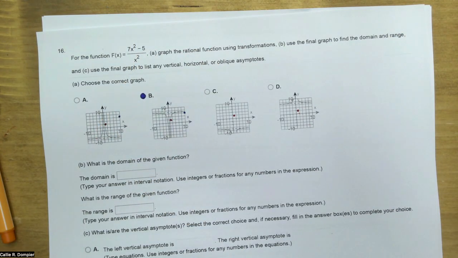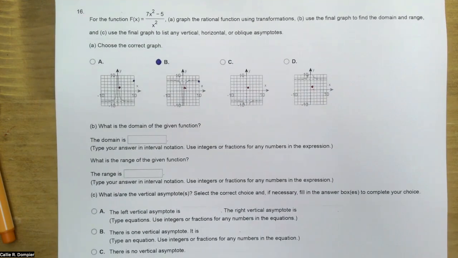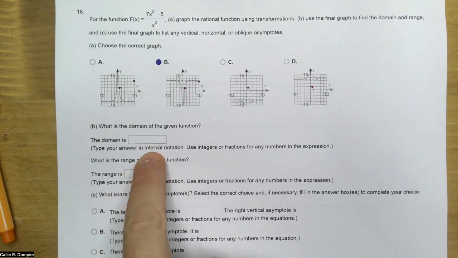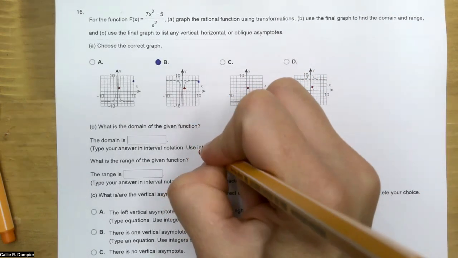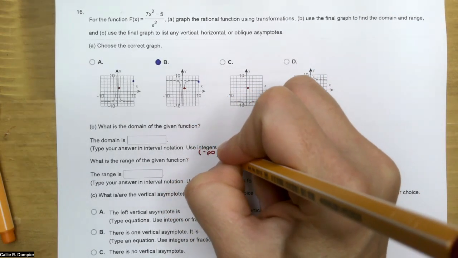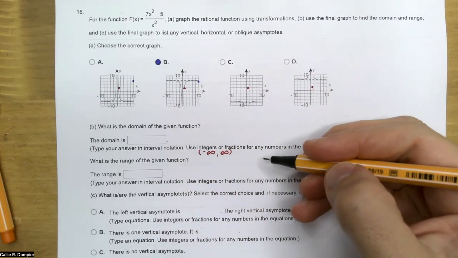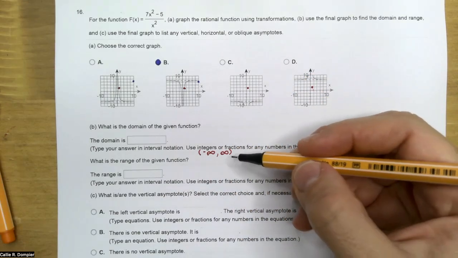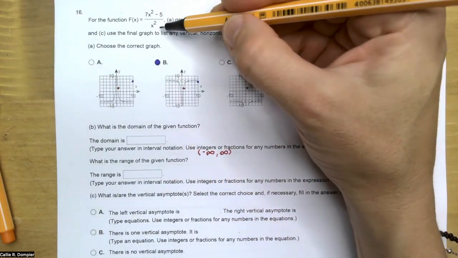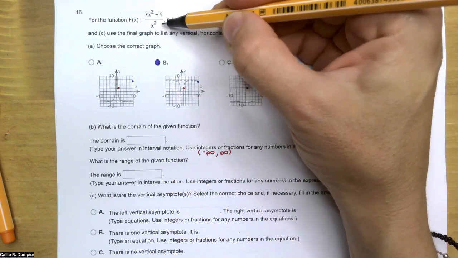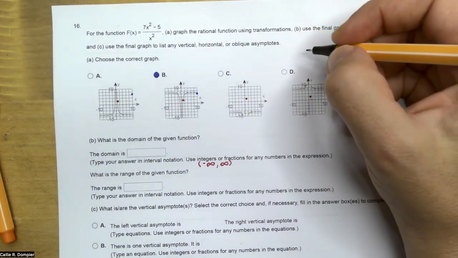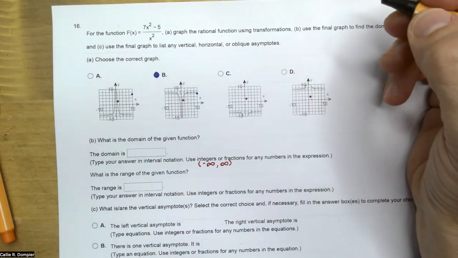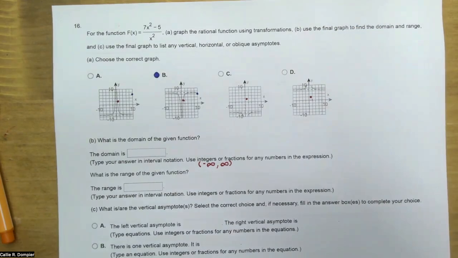And then they're going to ask, what is the domain of the given function? Remember that domain means all possible x values. They're asking you to write it in interval notation. Interval notation is from negative infinity to positive infinity, for example, if it was all real numbers. But to find the domain, you want to take the denominator, set it equal to 0, find what values of x would make it equal to 0, and eliminate those.